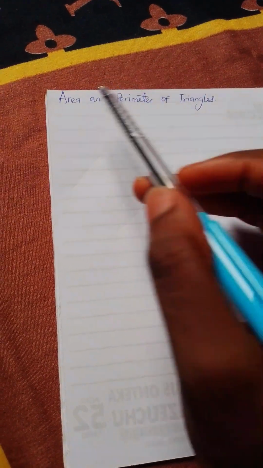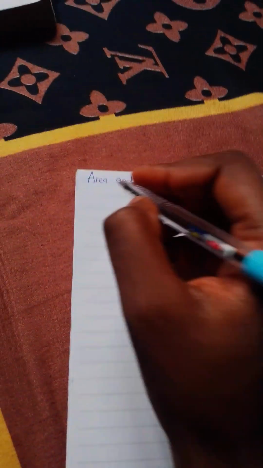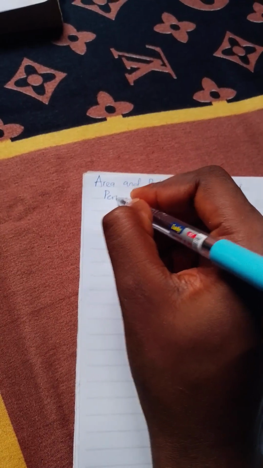Hello everyone. So for today's class, we're going to be talking about area and perimeter of triangles. We already discussed triangles, types of triangles, and some of the properties of triangles. So I'm going to be starting with perimeter for today.